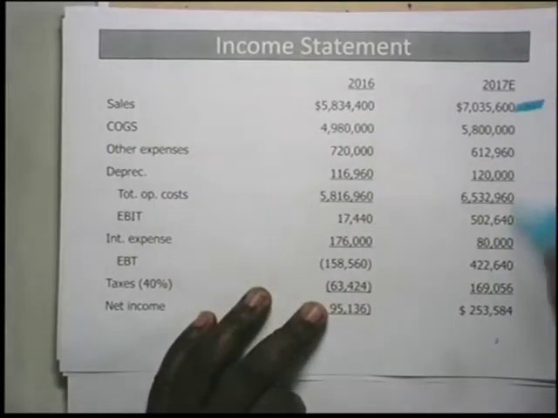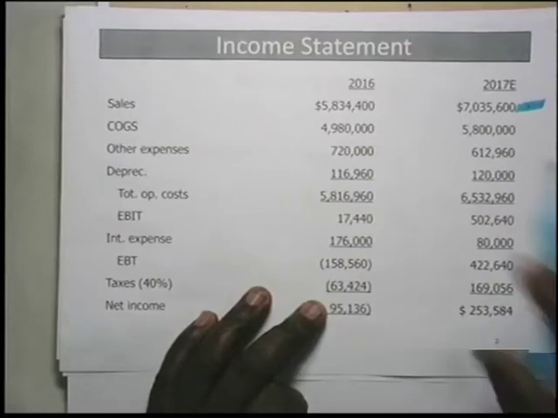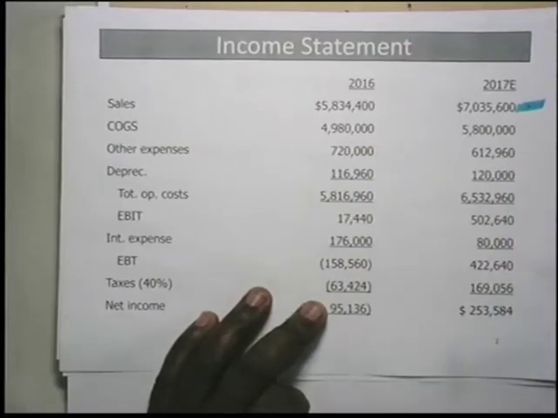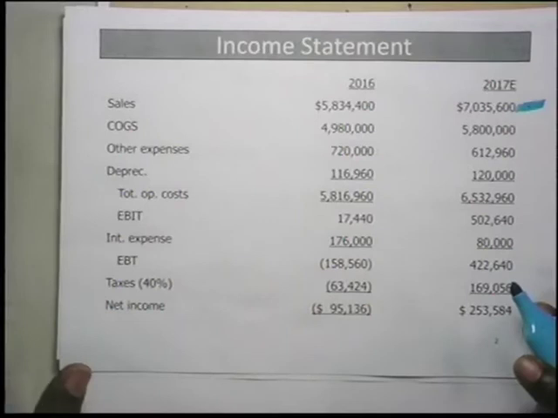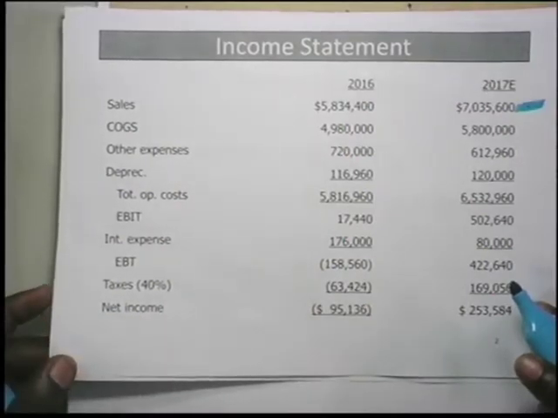That's our sales figure, right? I've rounded it up to the nearest 1,000 and divided by 1,000. I want to work with smaller figures. The thousands will not change. So that's where we are getting that 7,036 that we are seeing replacing in the place of sales.